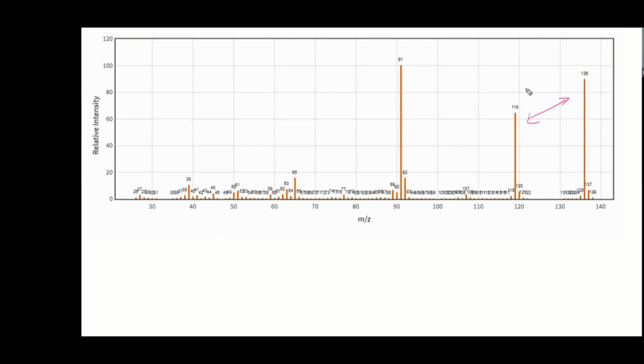It's an OH, exactly. It's an OH because 136 minus 119 is going to be 17. So that's an OH. Okay, good. So now does it mean this is an alcohol? Not necessarily, okay? Let's see why.